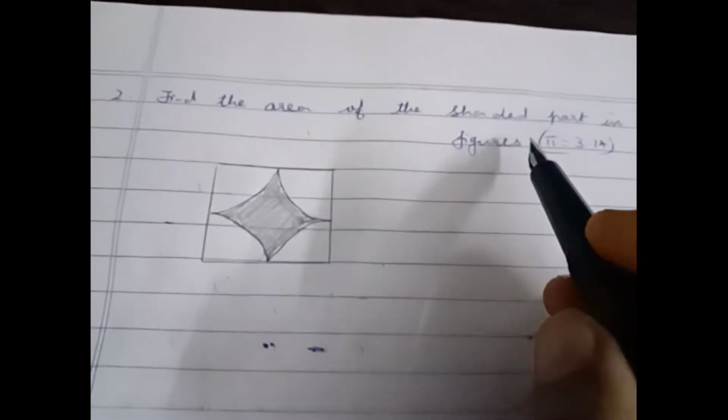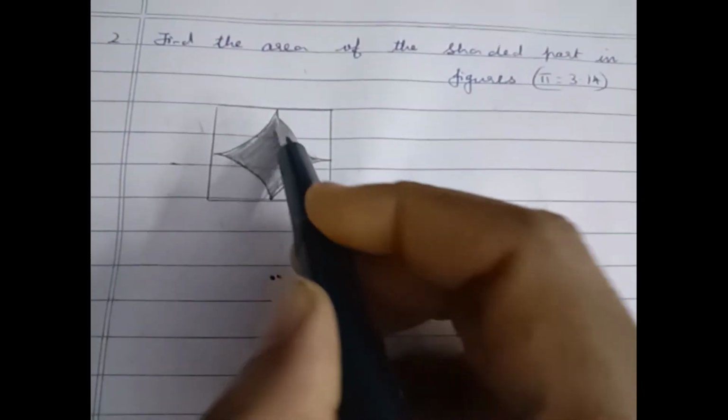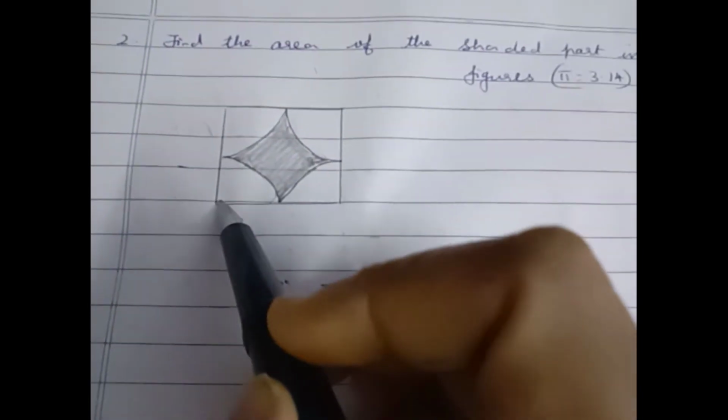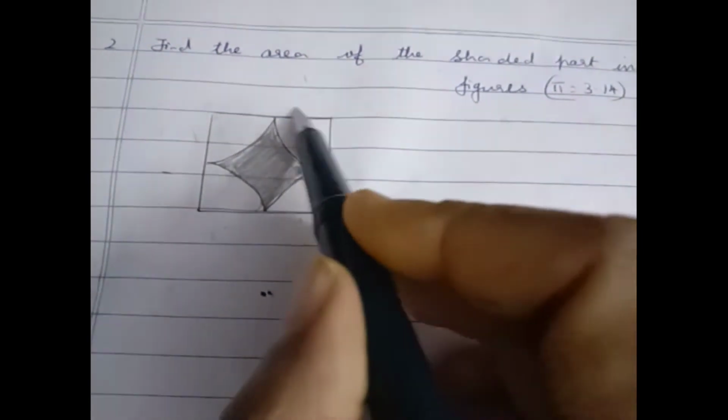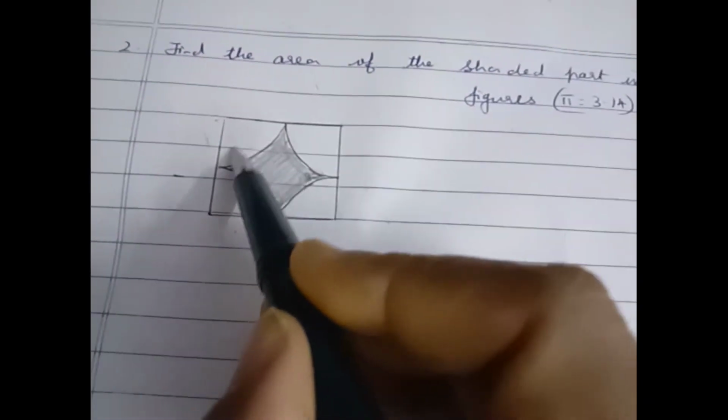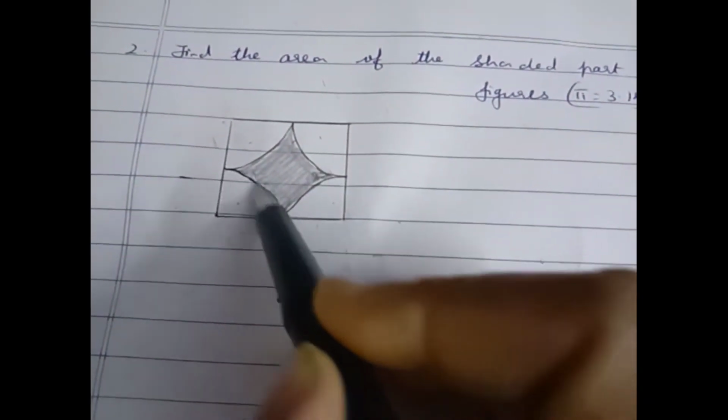Next question is find the area of the shaded part in the figure and pi value they given as 3.14. So area of the shaded part you have to find out. So if you find out this part, you have to find the area of the square minus area of the quadrant.